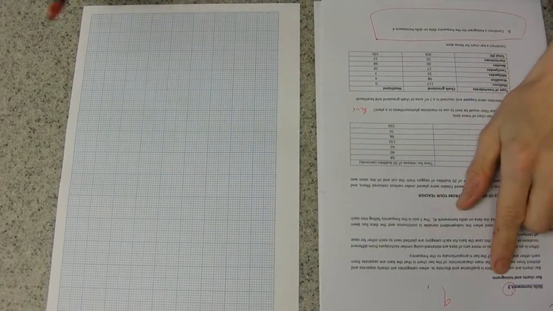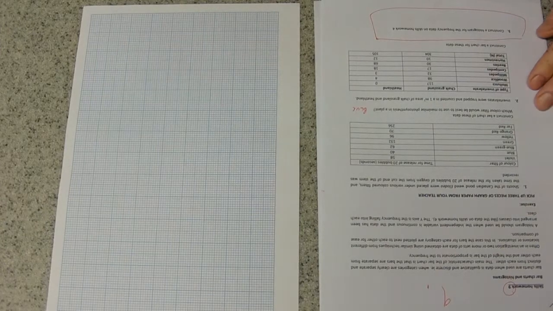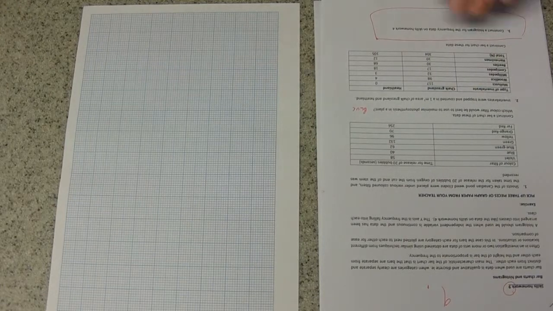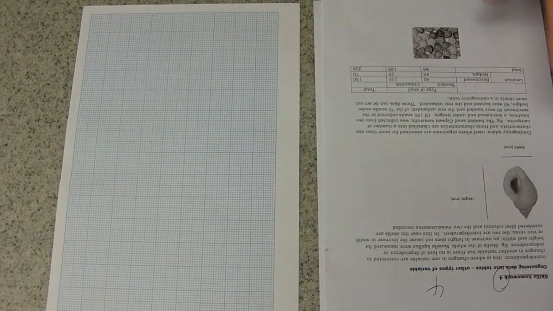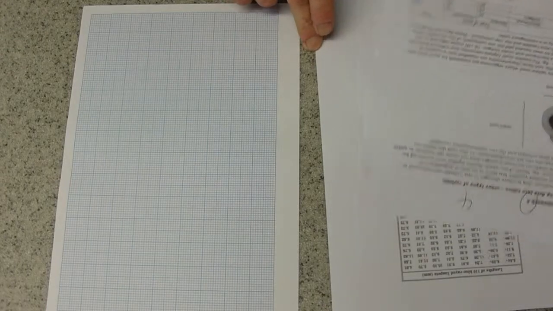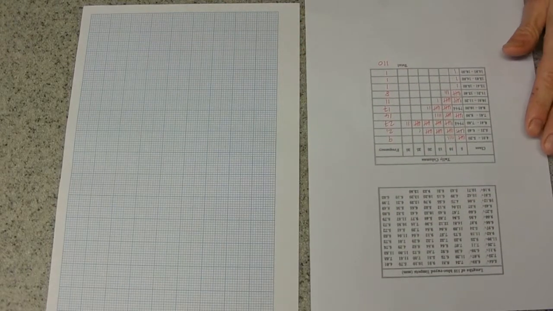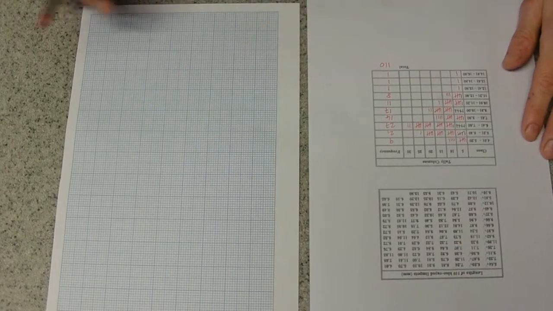This is a model answer for Skills Homework 9, where we are just going to construct a histogram for the frequency data on Skills Homework 4. So construct a histogram. Where's Skills Homework 4? Here's Skills Homework 4, where we were given some data, and there's our data.